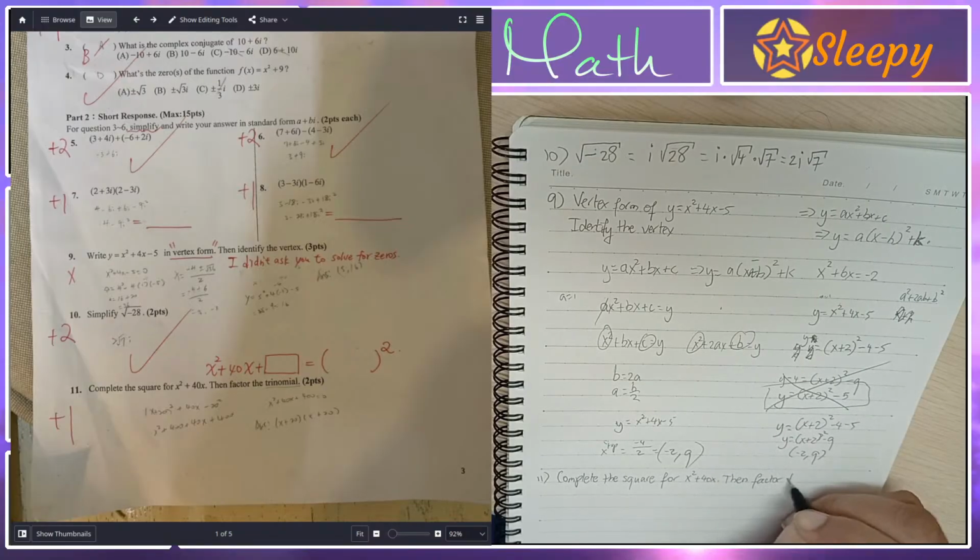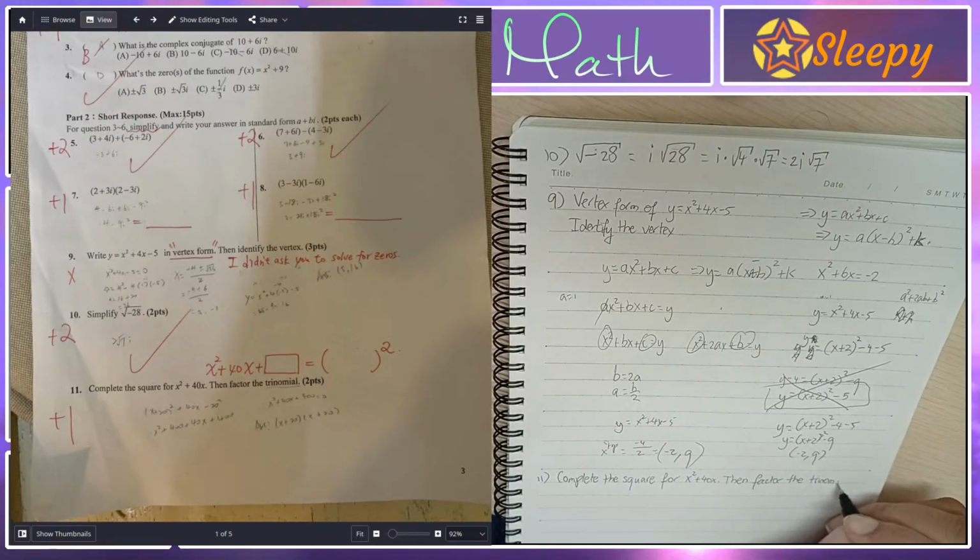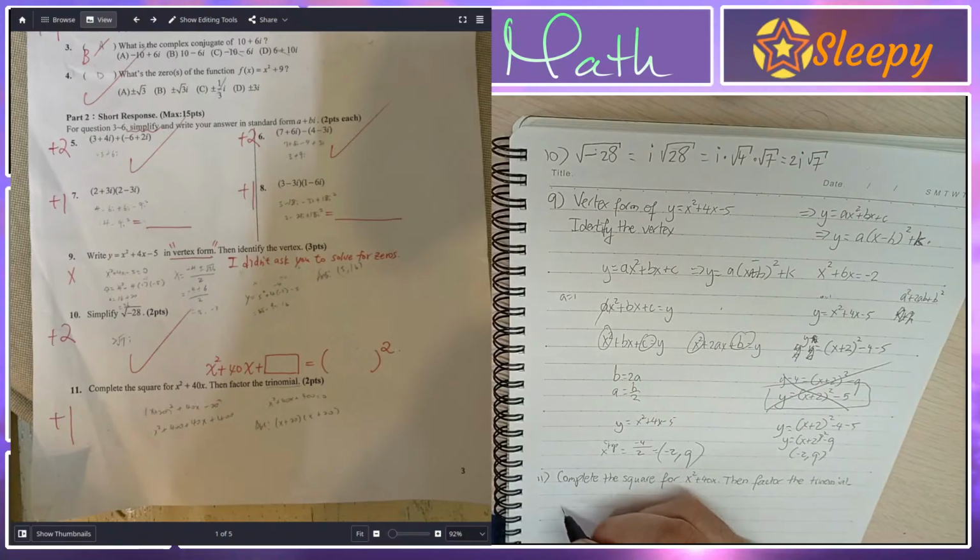All right, so we've got x squared plus 40x, right? In order to do this, we have to do x plus 20 squared, and in the end you have minus 400.